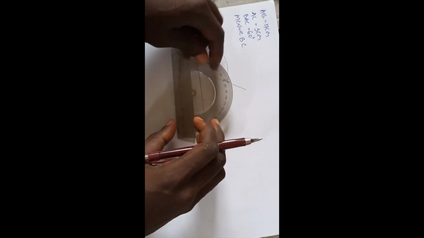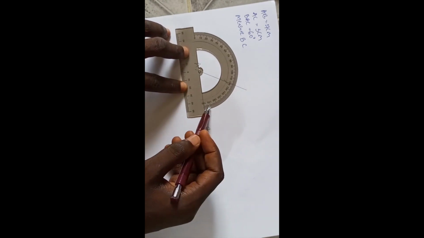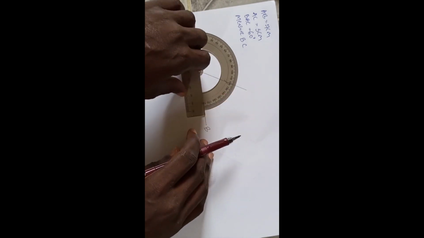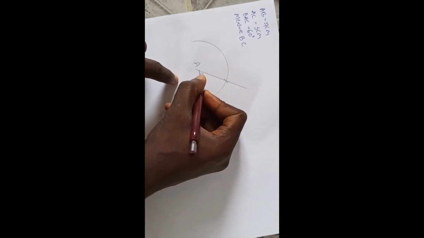You can confirm this by using your protractor. Make sure you have it at the middle. And you have 10, 20, 30, 40, 50, 60. That's the one, 120, and the 180. So that's your angle of 60 degree.